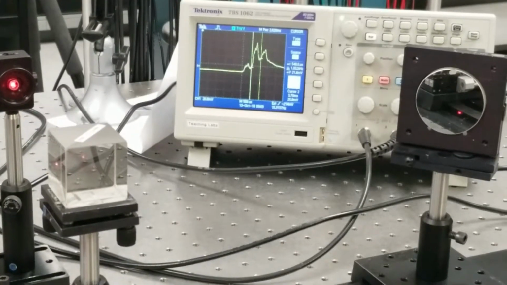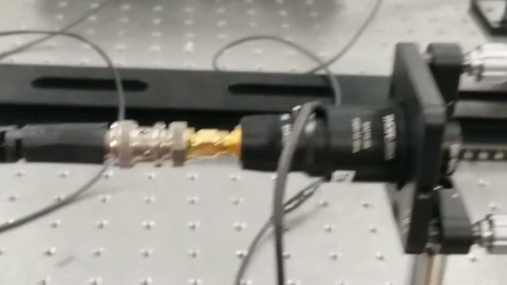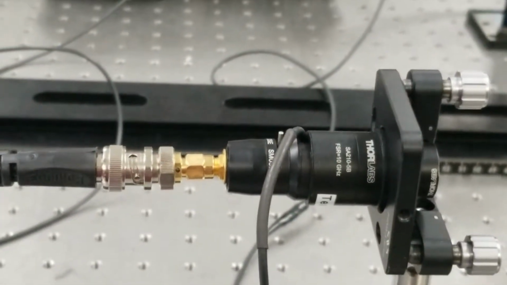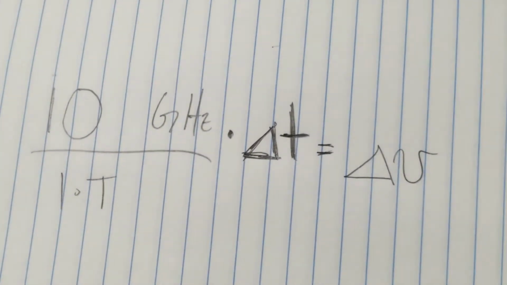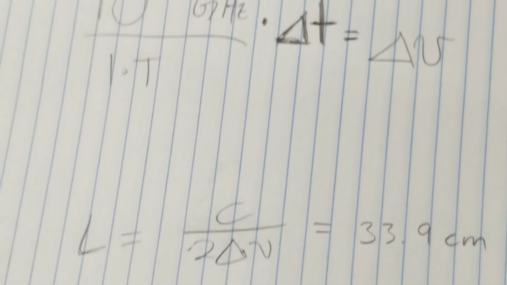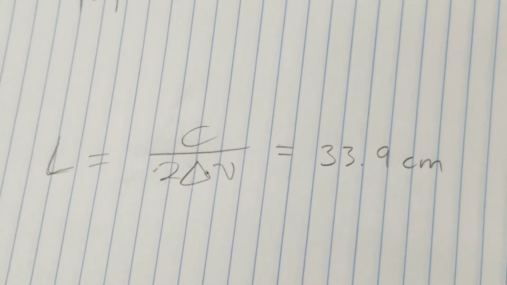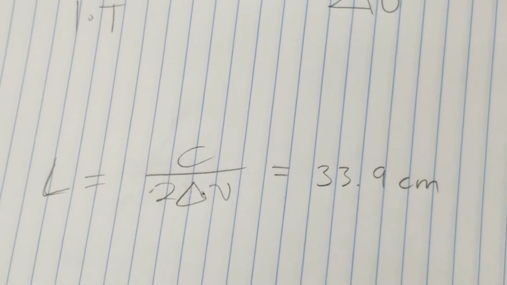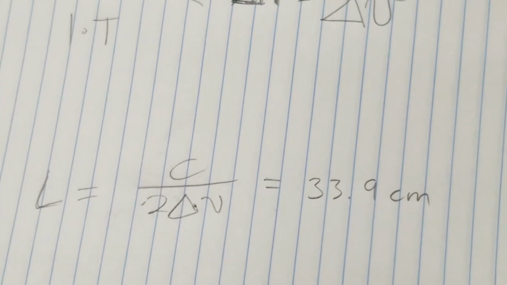T found using the scanning Fabry-Perot interferometer was 540 microseconds, which gave a longitudinal mode spacing of 443 megahertz, calculated using this equation, with a period of 12.2 milliseconds. From this longitudinal mode spacing, a cavity length of 33.9 centimeters was calculated, which is 11.8% off of our measured value of 37.9 centimeters.